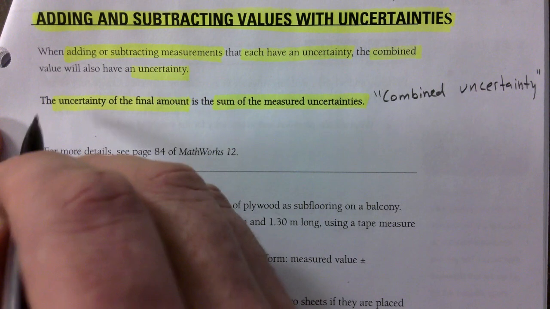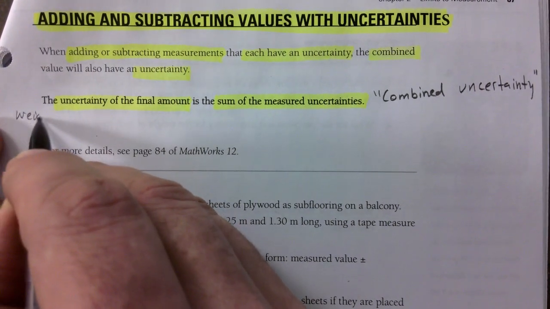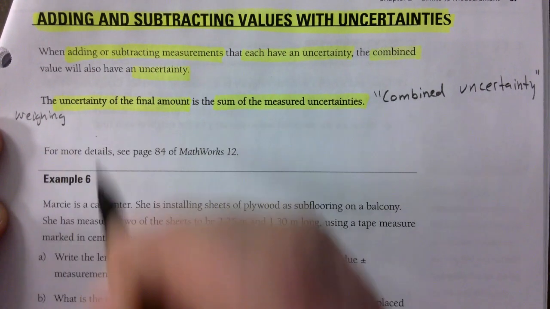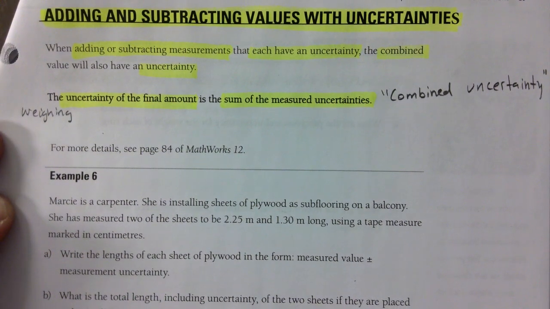Let's write this down here. Weighing. Make sure you have this down because these are things that I test you on.